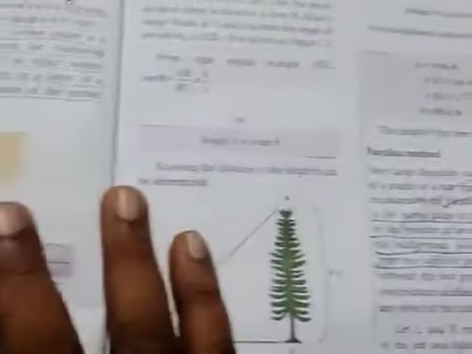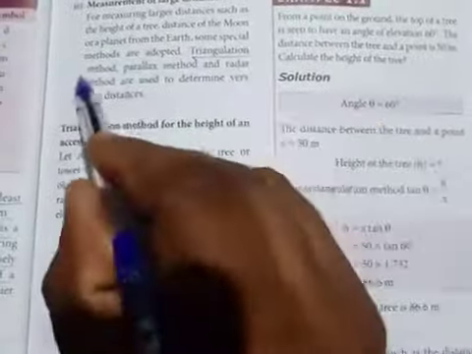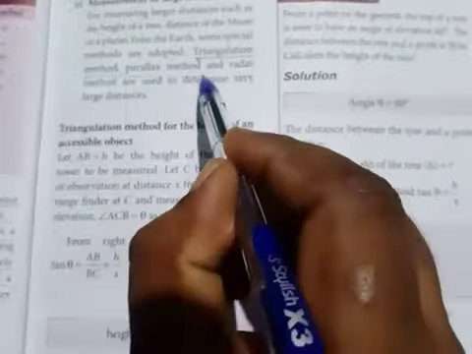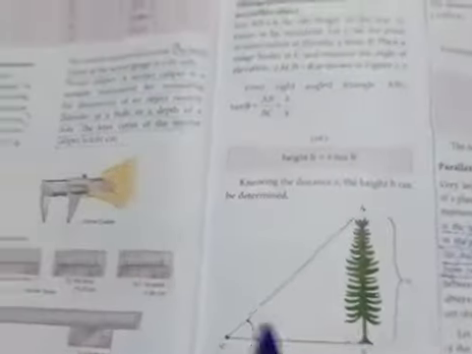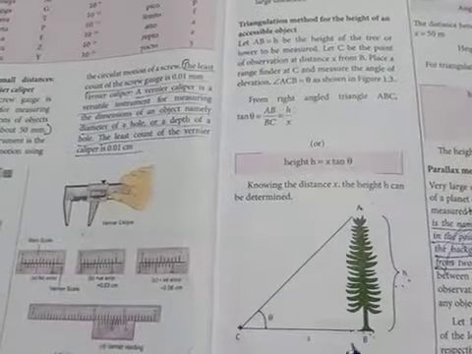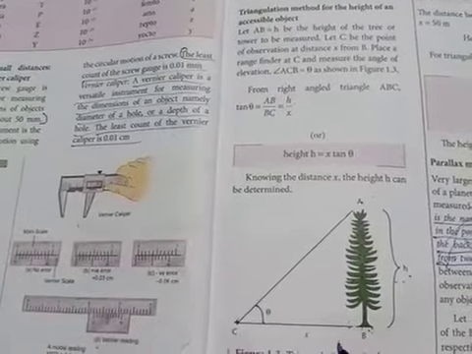Then, to measure larger distances, we use 3 methods: triangulation method, parallax method, and radar method. In the triangulation method, suppose we want to measure the height of a tree.